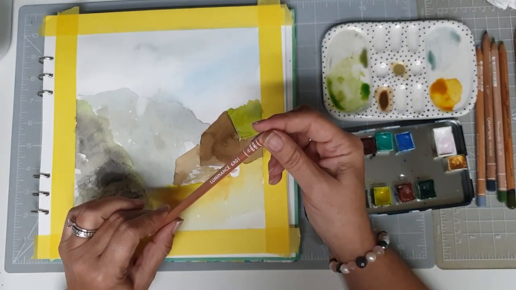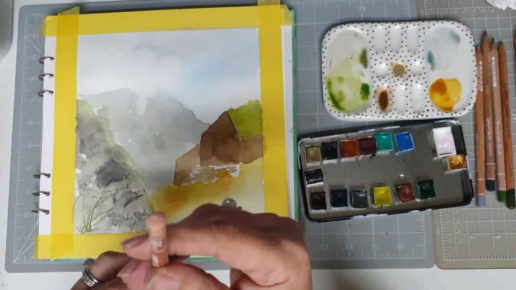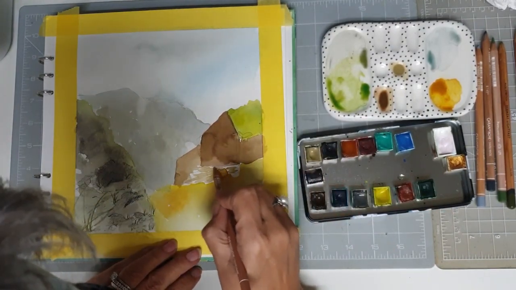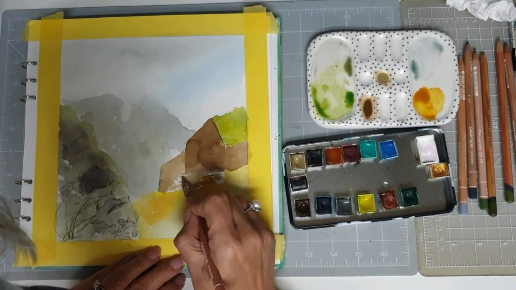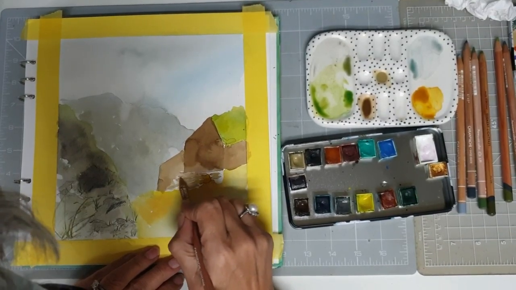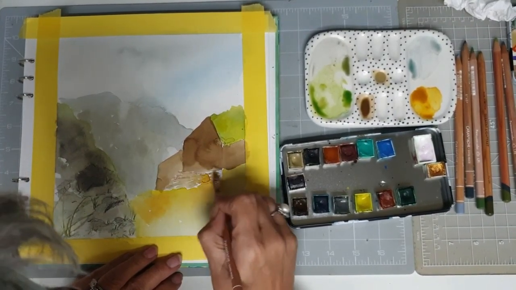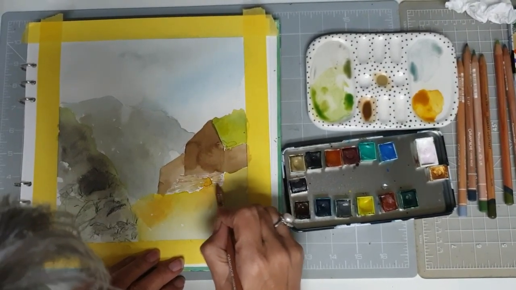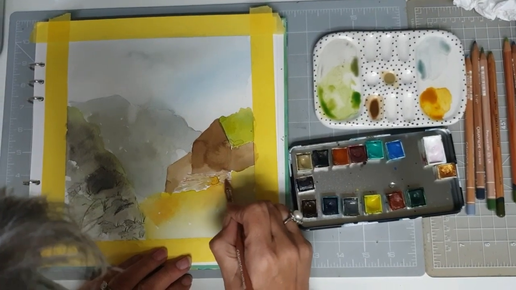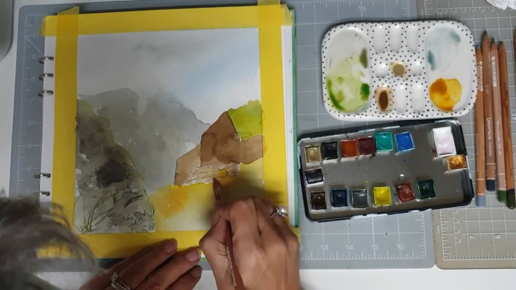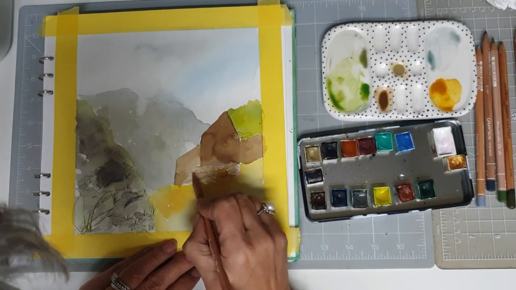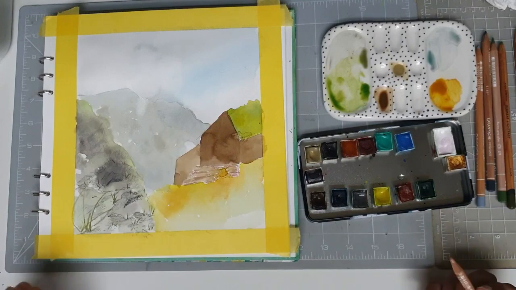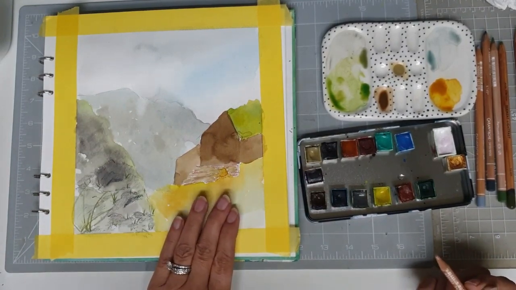It's called Dark Flesh. Is that 5%, I think? And I'm just going to fill in the bits around these stones. Just to hopefully, yes, that's done it. That looks a lot better.